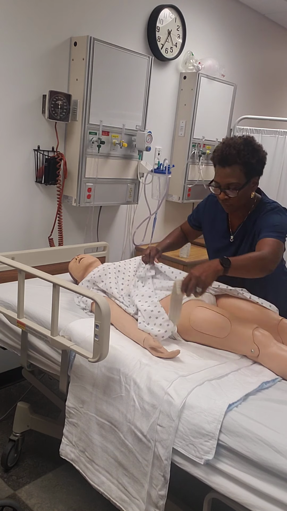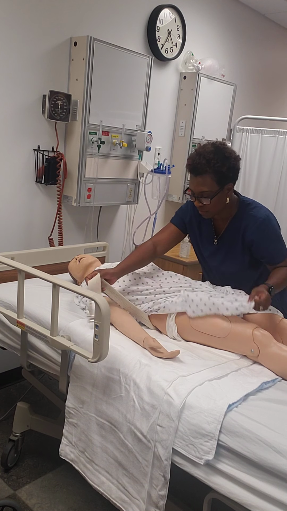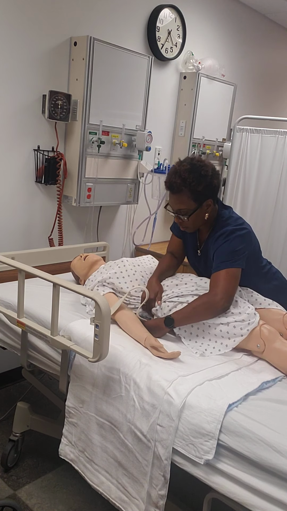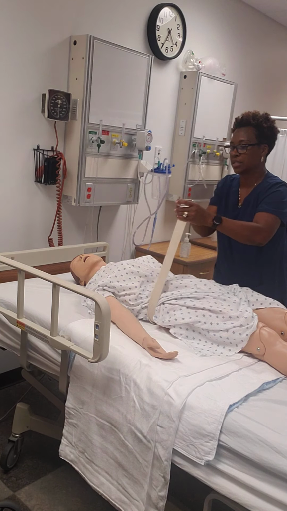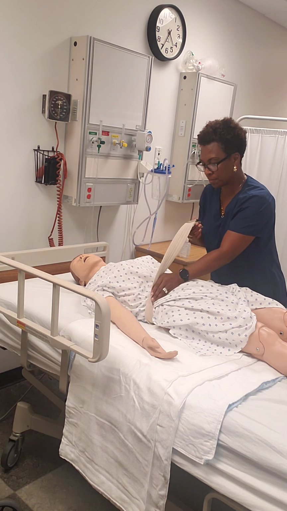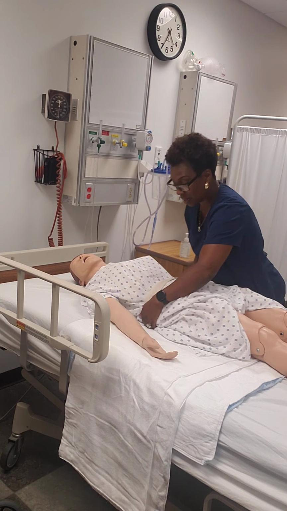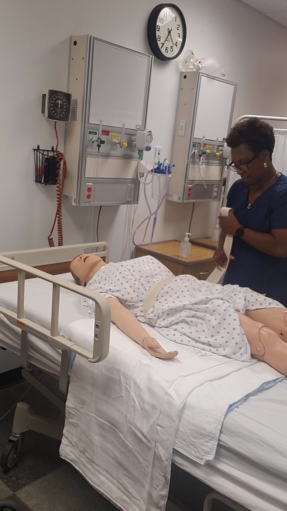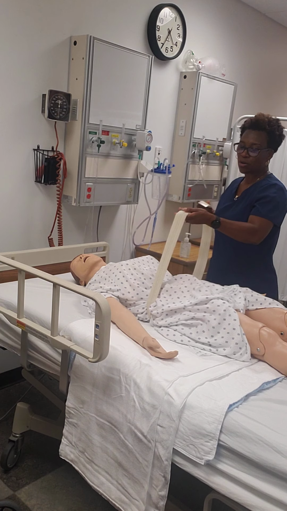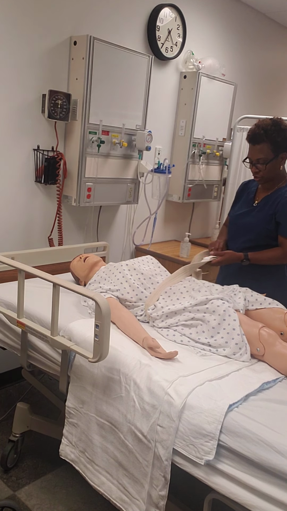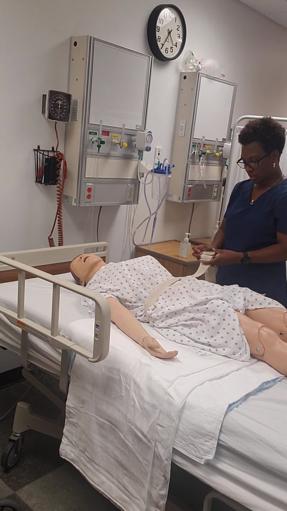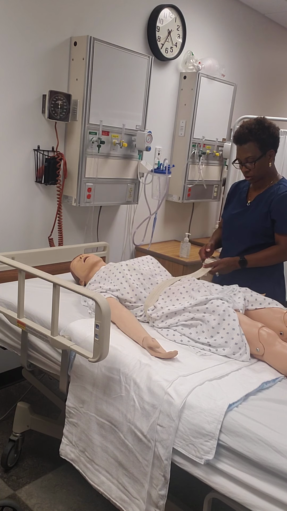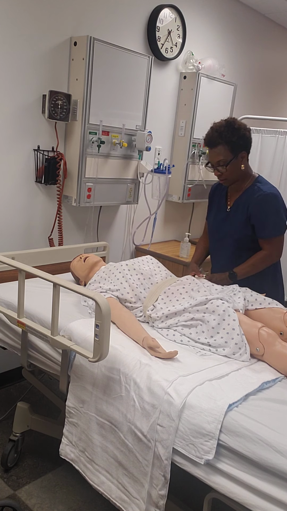And be careful, sometimes you may forget to take this belt off your patient. Once they get in bed, it's always easier to take it off when they're sitting up versus laying down, because it's just difficult. And you don't want to pull it out really hard, because then you can cause your patient to have some burns on their back from the belt. So be careful with taking the belt off.